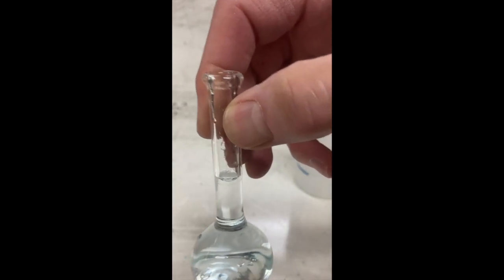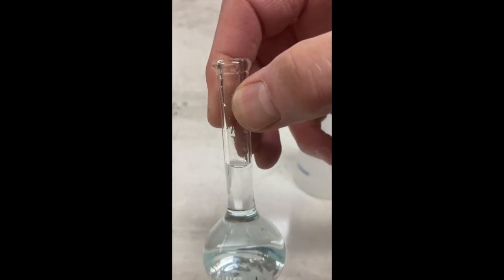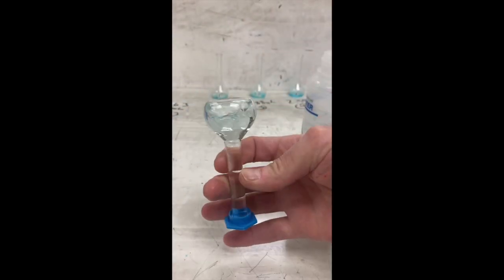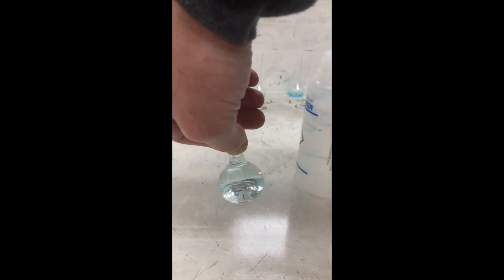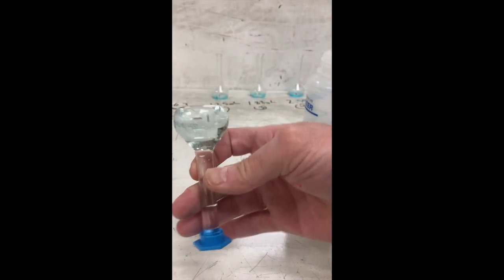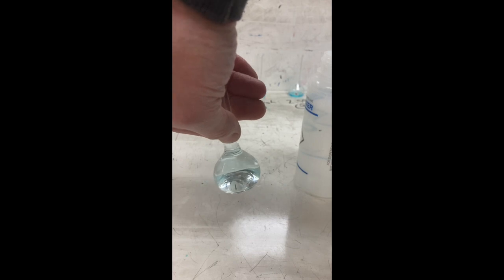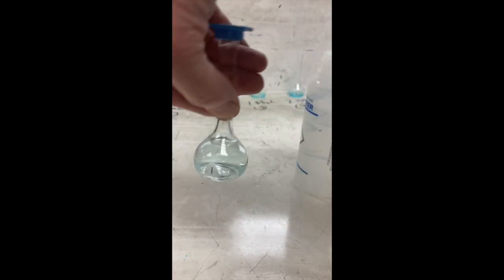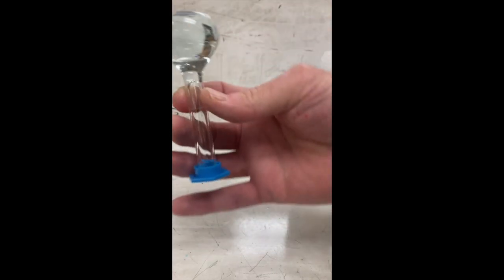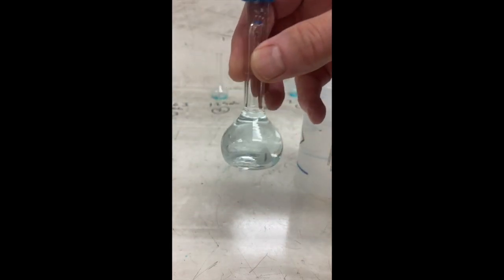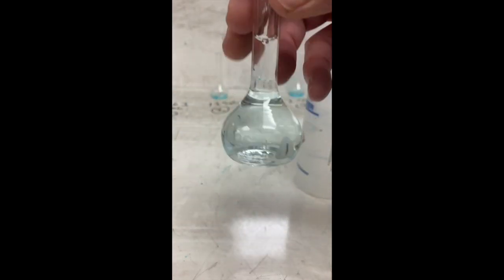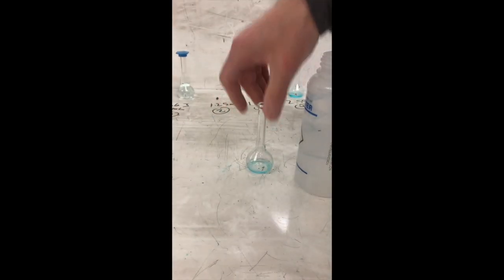It's kind of hard to see the mark there, but I've tried to fill it as close as I can so that the meniscus is right on the mark. Put a cap on it, and I'm going to invert it several times to make sure that the concentrated solution that came from my stock solution bottle gets mixed with the water to make a homogeneous mixture throughout the whole flask so that it's all the same concentration. So that was sample 1, 0.0625 or 0.625.